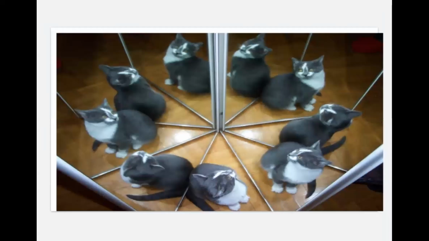Now this slide, I just took it for amusement. I just wanted to ask where exactly the cat is sitting. One may not be able to spot where exactly the cat is sitting. And the second question that I wanted to pose was, what if the angle is very, very small?